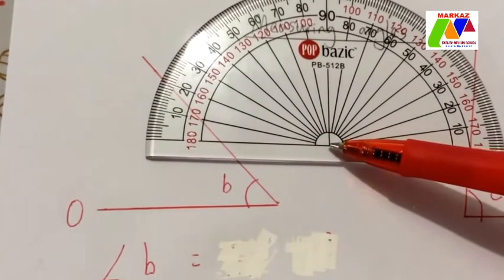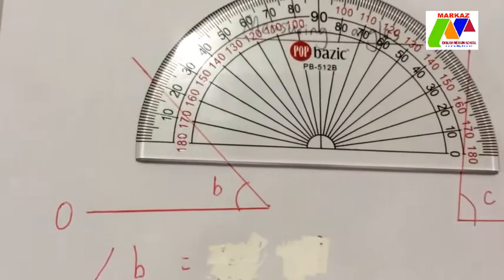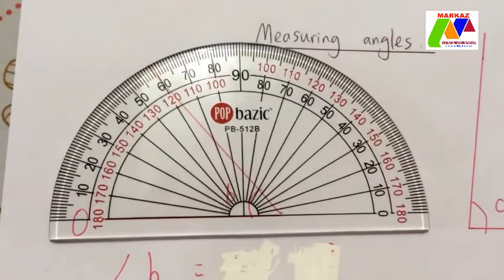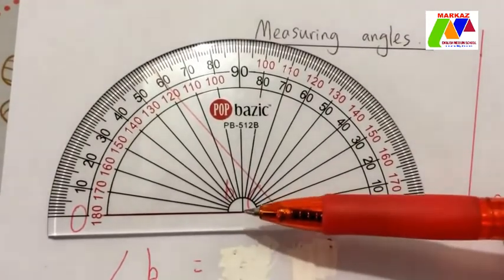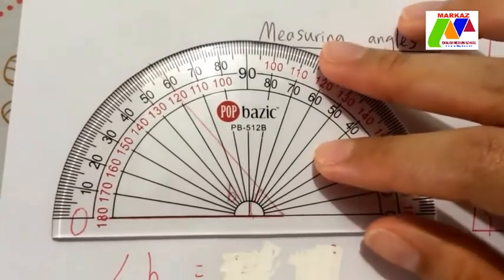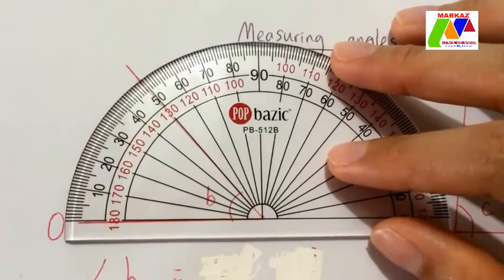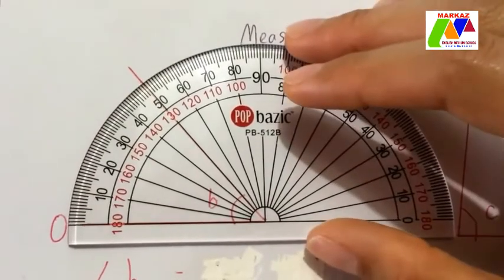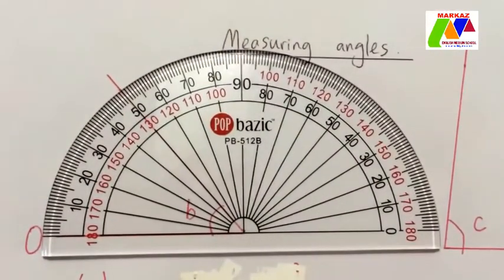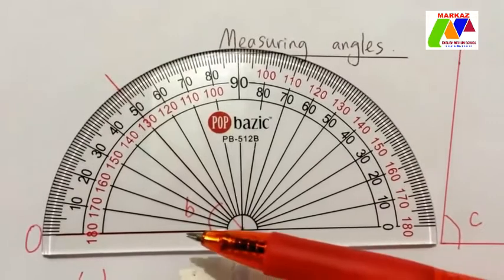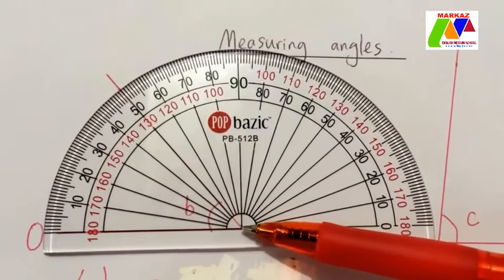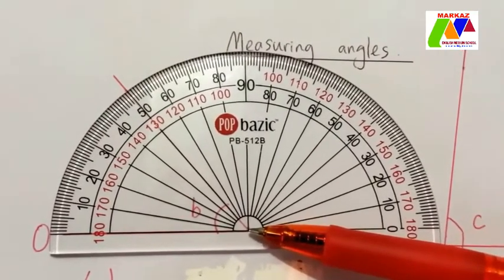The 0 degree is in the bottom line. Put the protractor so that the 0 degree line of the angle coincides with the protractor. Is it correct? No. Just move back to the vertex. Now it is correct. Remember two things. This protractor line coincides with the line of the angle. The point must be exactly on the vertex.